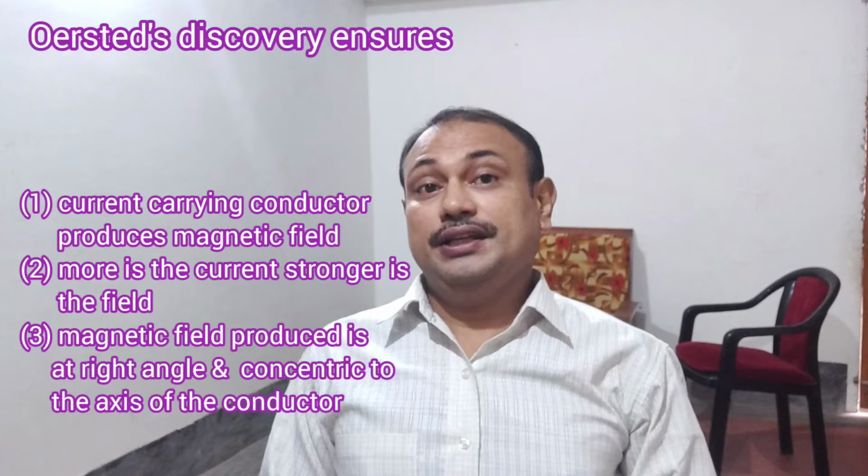Also, the magnetic field which you are getting, we can represent in dot and cross manner. That means if your magnetic field is coming out from the screen towards you, then we can represent the magnetic field by giving a dot and circling it as shown. And if the magnetic field is going into the screen away from you, then we can represent it by a cross and circling. So these are some of the learnings.